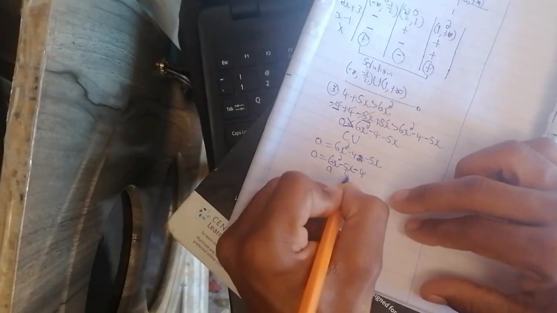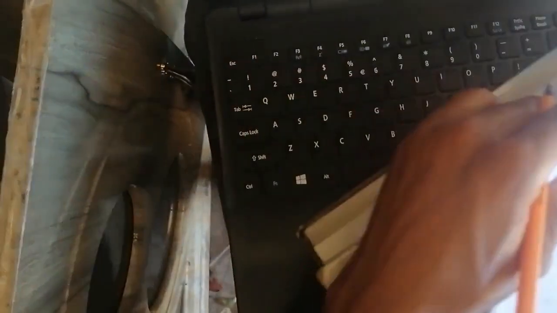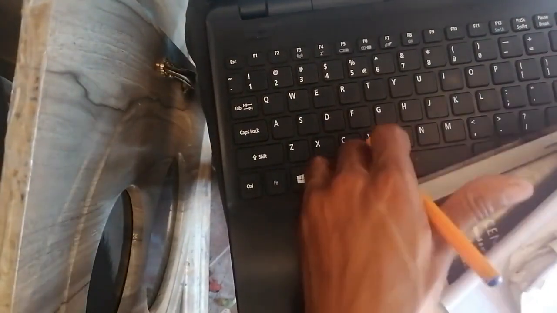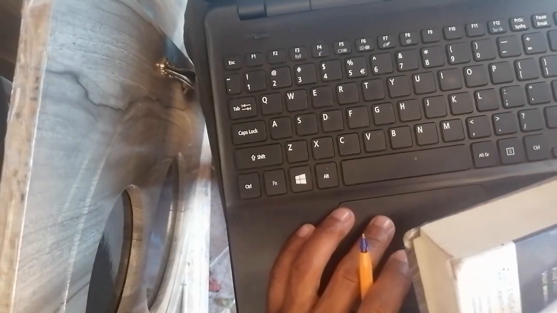So this is A, this is B, and this is C. So I can just go to my quadratic equation and plug in those values.